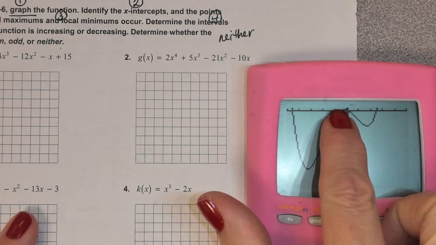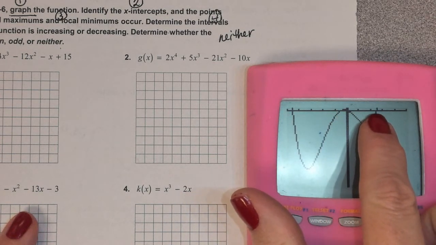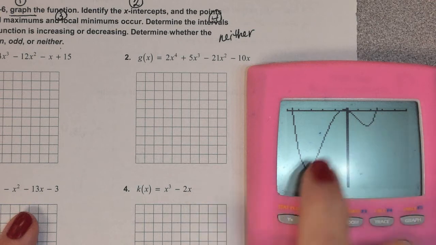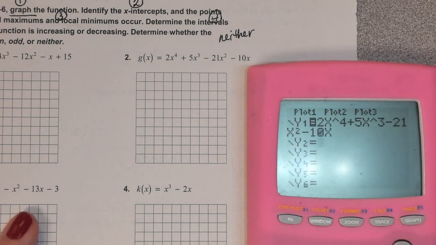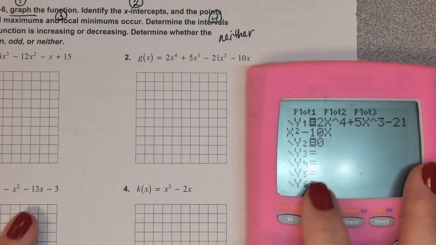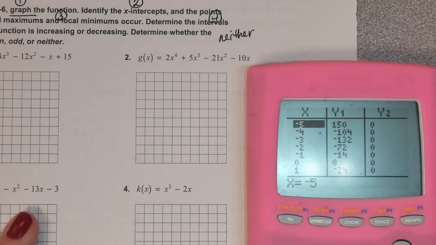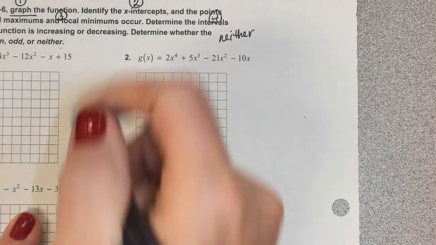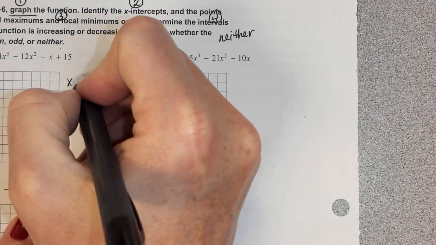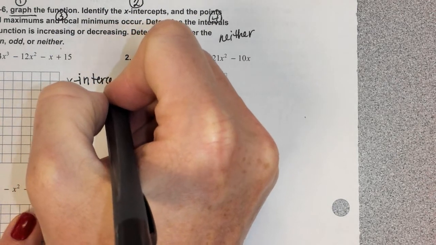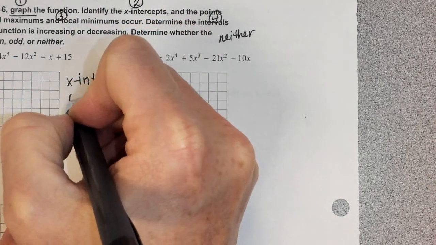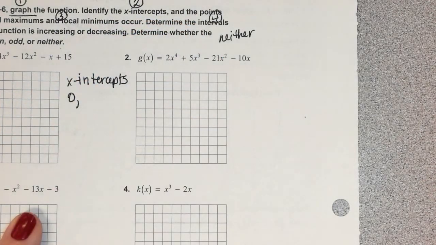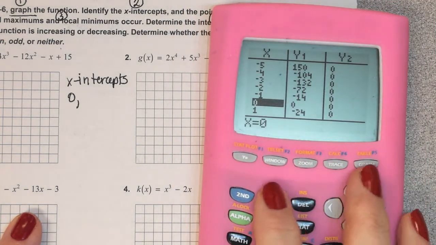What's the y value when we have an x-intercept? 0, right? So we're going to go to y equals, and we're going to put in y equals 0. Because if I go to my table, I only see one x-intercept right there. Okay, so we can go ahead and list that. So over here, I'm going to put my x-intercepts. I do know that 0 is one of them. But we have some others.